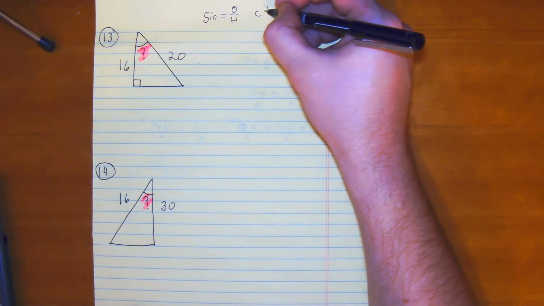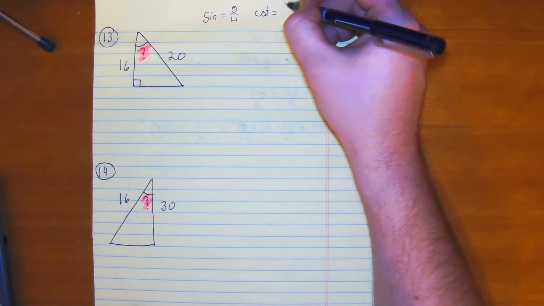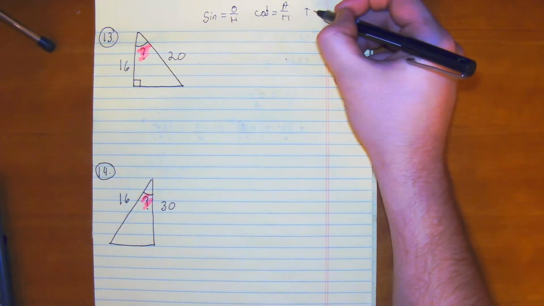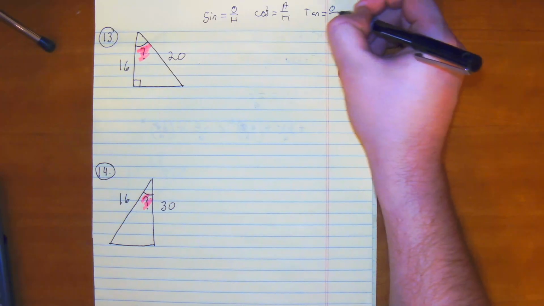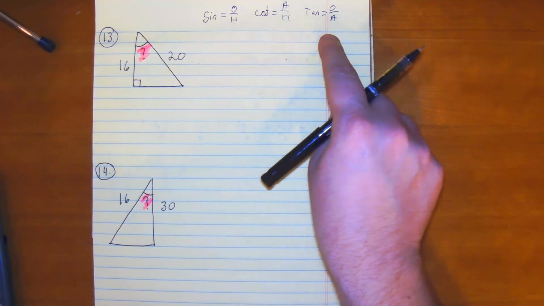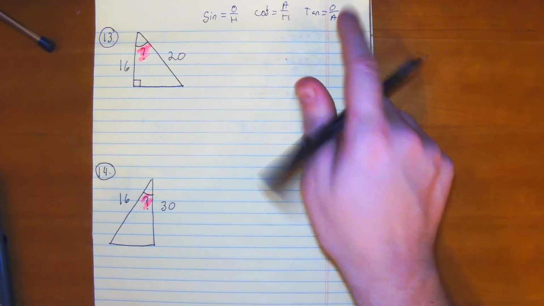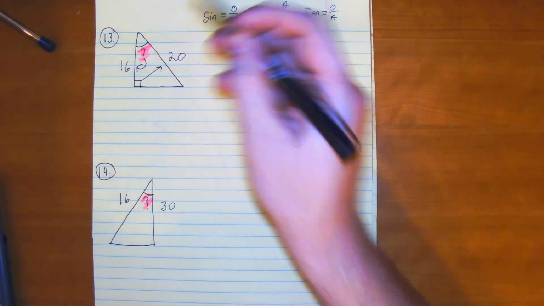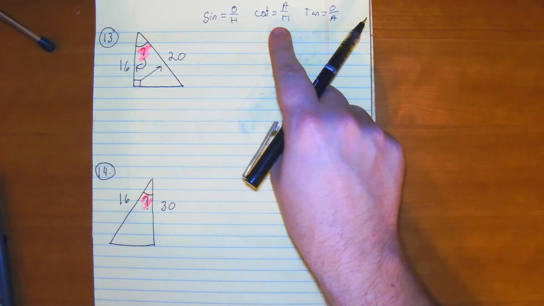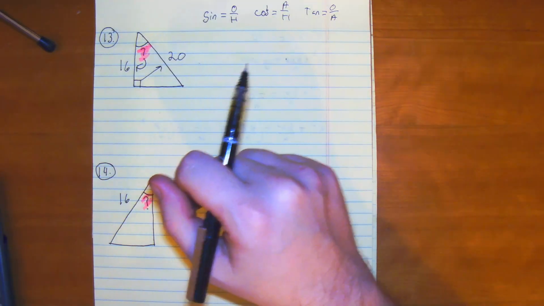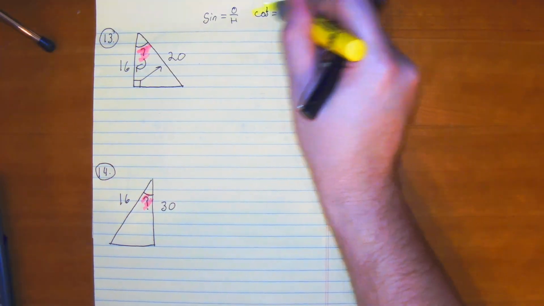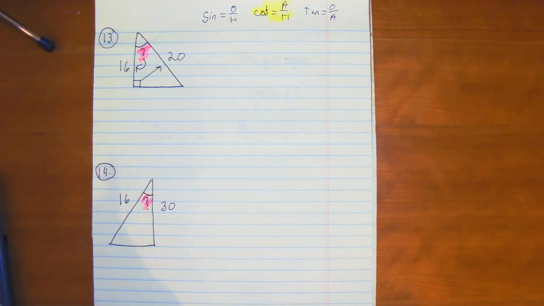The cosine of an angle is equal to the adjacent over the hypotenuse. Or we have the tangent of an angle is equal to the opposite over adjacent. So we have to figure out what we're using. Right here we have a hypotenuse, we have an adjacent, so we're using cosine. So the way we're going to do that is use cosine to figure out what is that degrees.